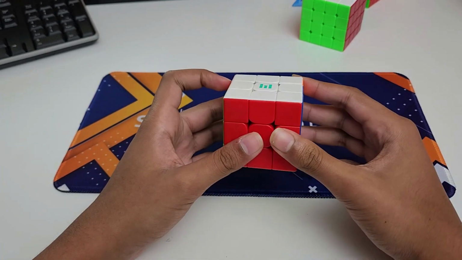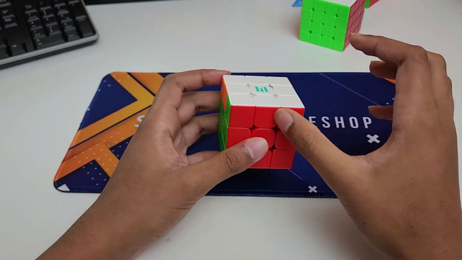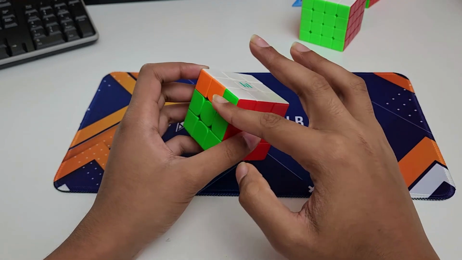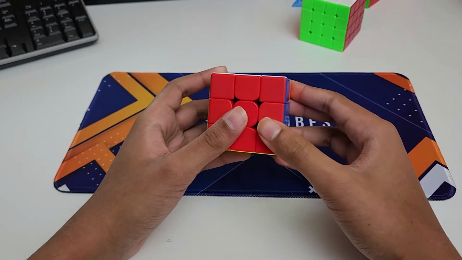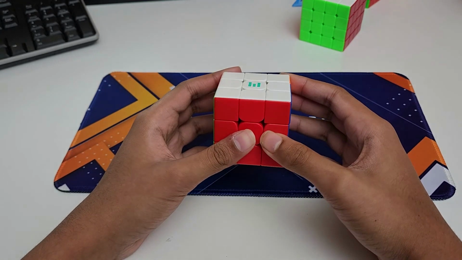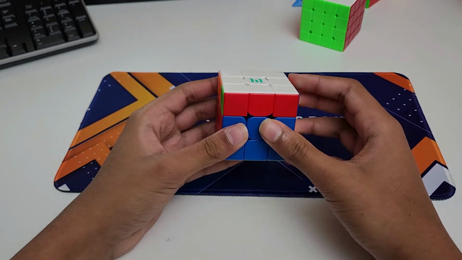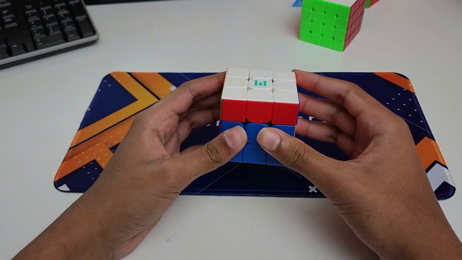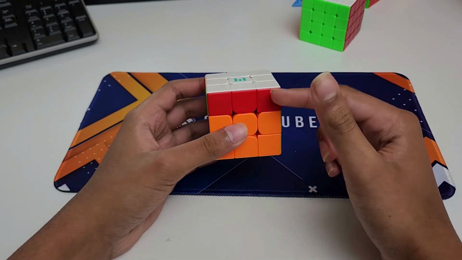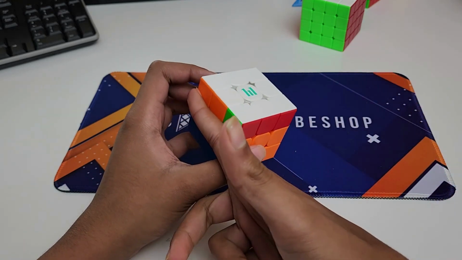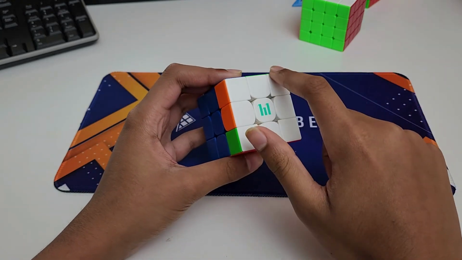And the way I predict the AUF is that this bar will move over by a U move. So right now I know it will be a U prime AUF, and if it's like this, it'll be no AUF, and if it's like this, it'll be a U AUF, because this will move over by a U, and another U is needed to finish it off.